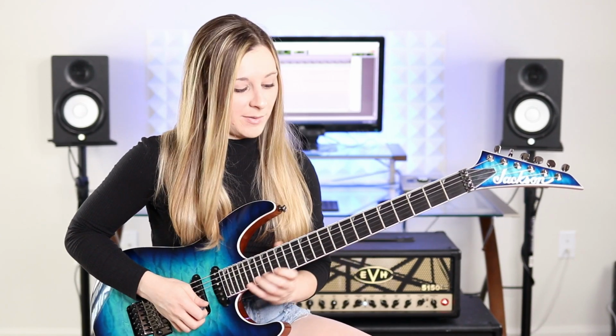And if you don't recognize that term, I'm sure you'll recognize the shape because it's a really commonly used one, especially in metal, right? So we're starting here on the 12th fret, which is the 5th of the chord that we're going to descend. So it's 12 and then, no, it's 12 and then 8, and then 10, 9, 10, 12. Nailed it.